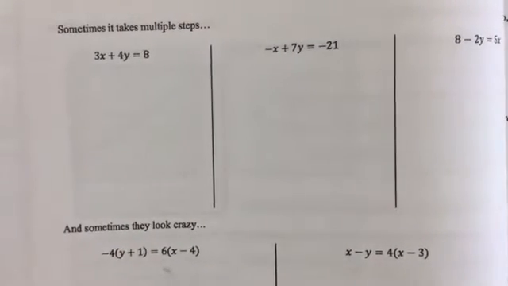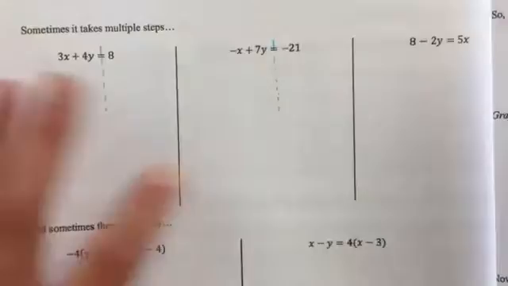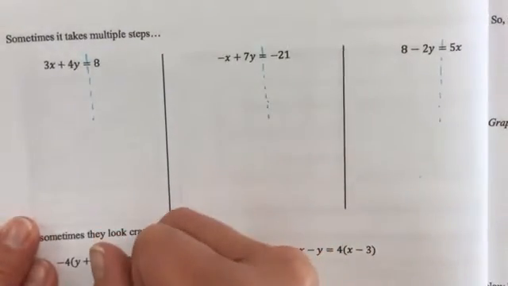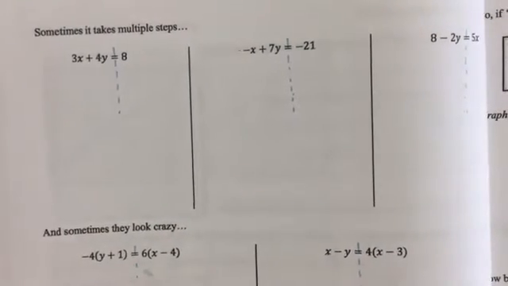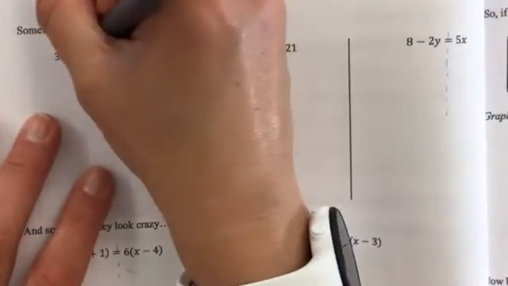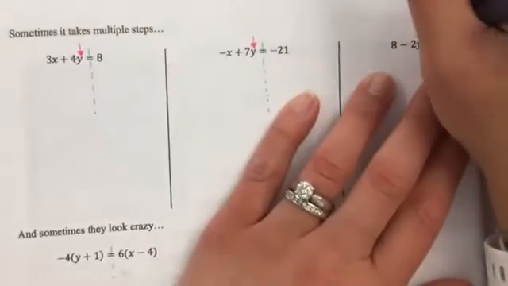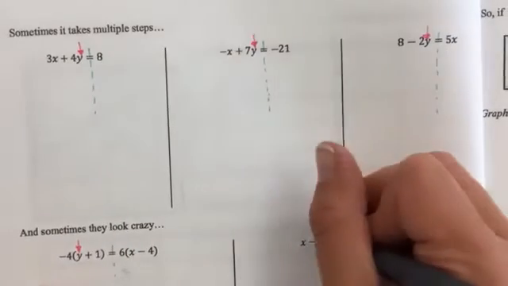Okay. So it says sometimes this takes multiple steps. So I'm still going to go through. Okay. So the first thing you want to do is locate your variable. And then we're going to try to move everyone else away. So we want y alone on all of these. Some of these are going to get a little crazy.